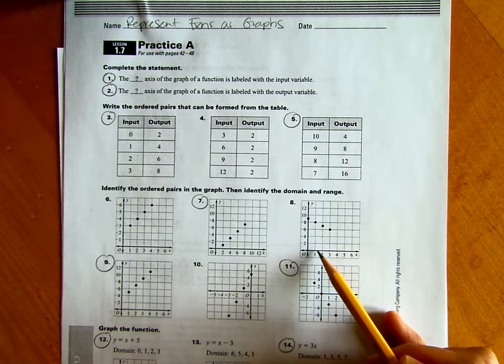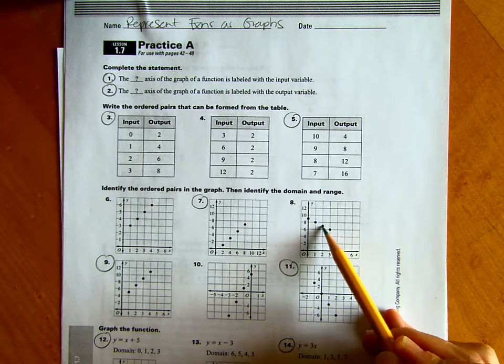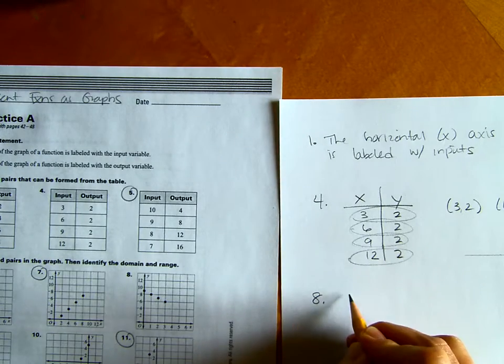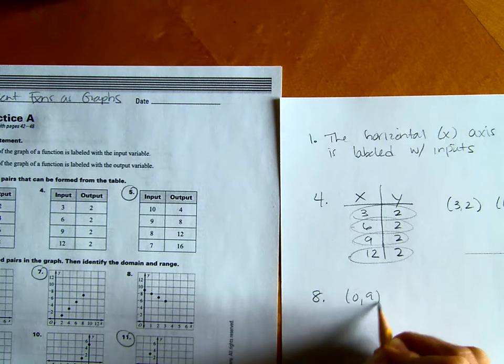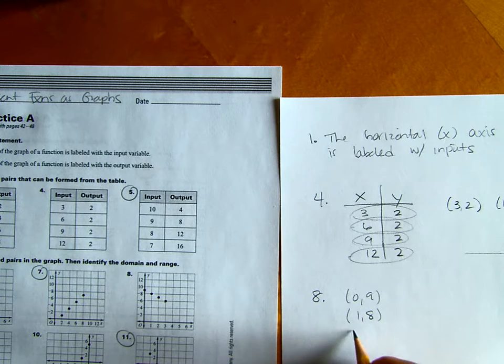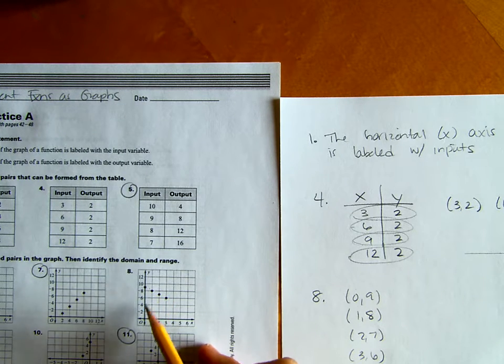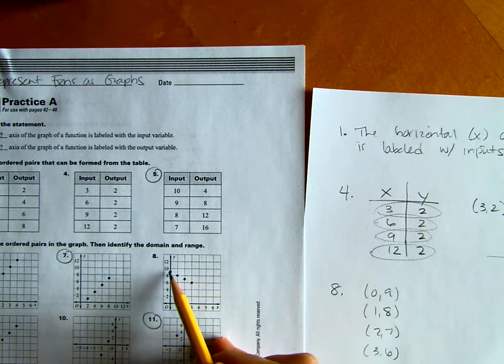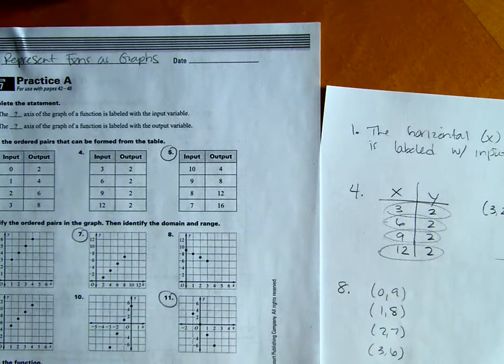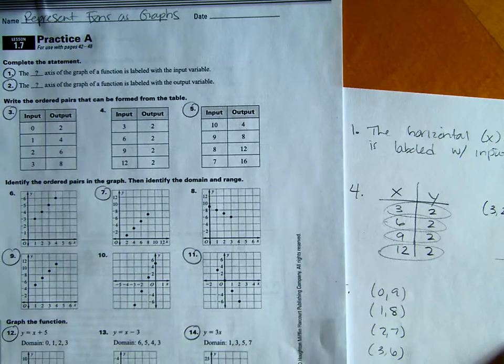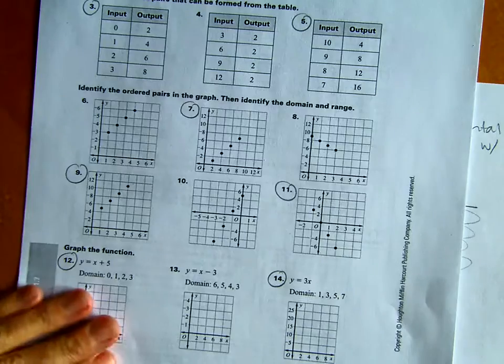I have (0, 9), (1, 8), (2, 7), and (3, 6). So number 8 would look like this. The way this axis is labeled, there's obviously 2 units between 10 and 12, so there's no way I could have gone from 10 to negative 8. Here are clearly some negative values.